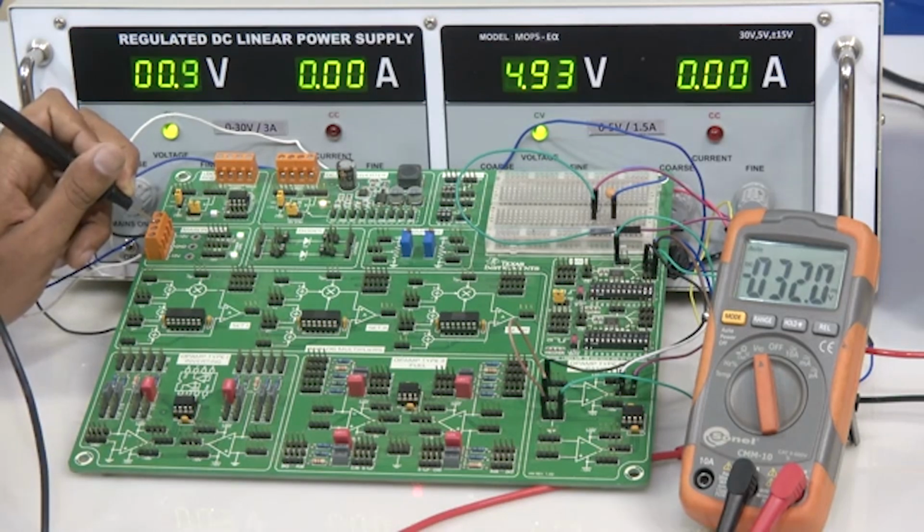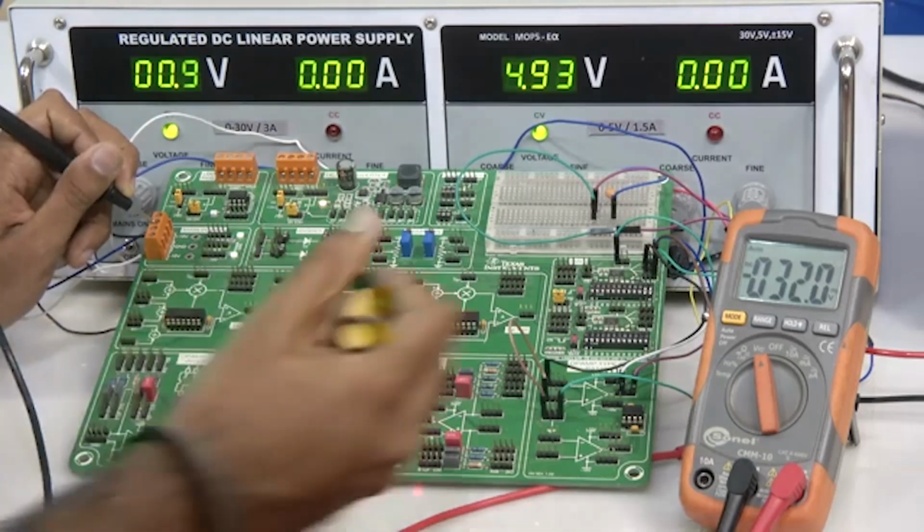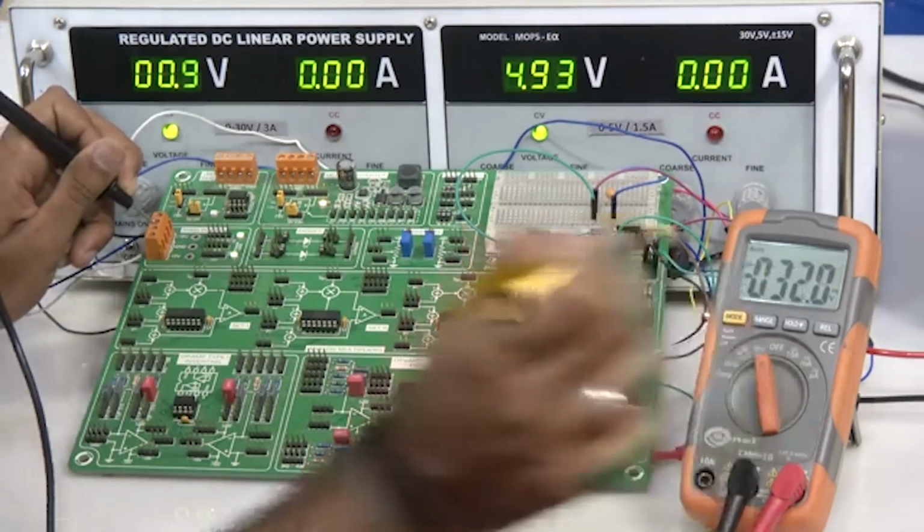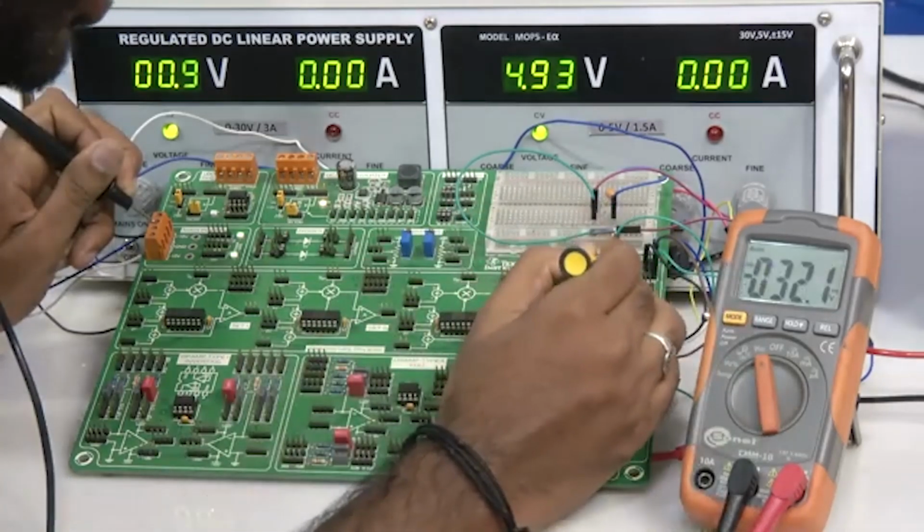Instead of keeping D0 and D1 as 0 and then changing D2 to 1, we will do D0 high, D1 high, D2 high. So instead of getting a 1.5 to 2 millivolt increase per bit change, we will get double of that, around 4.5 to 5. Here we are getting around 5.5 millivolt, but roughly in that range we will get. So now D0 is high, D1 is high, and we are getting around 32 millivolt change. Now I will make D2 high.